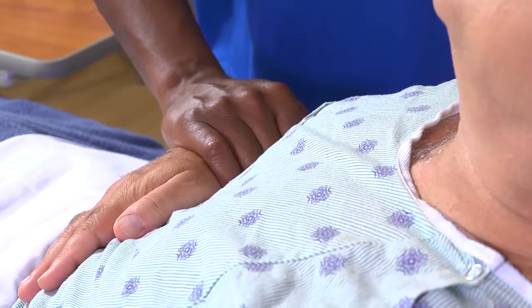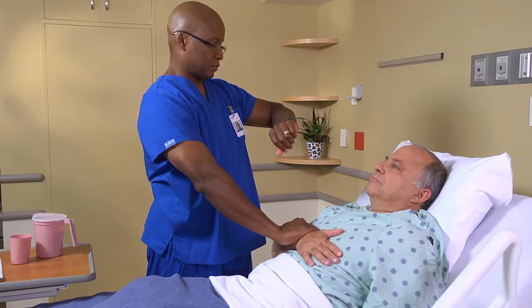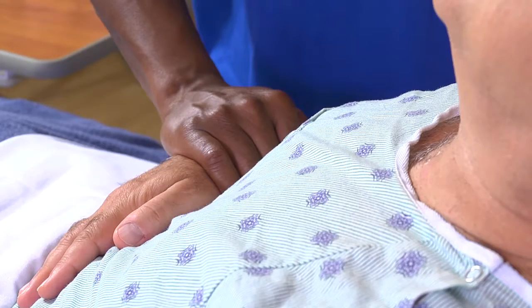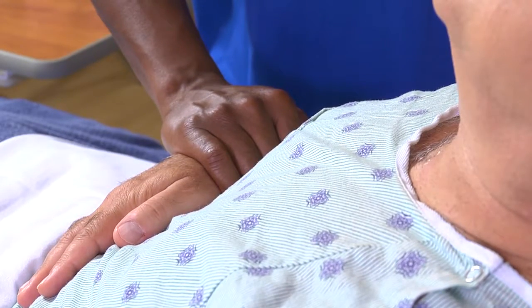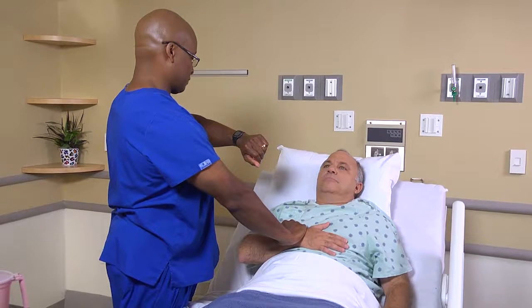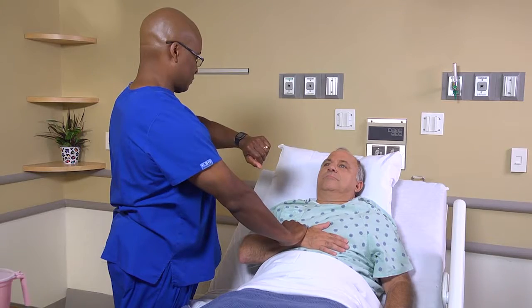Also note the respiratory rhythm, which should be regular and uninterrupted, except for an occasional sigh. Observe for dyspnea and ask the patient to compare any shortness of breath to his usual breathing pattern. Adjust the patient's bed linen as necessary and discuss your findings with him.